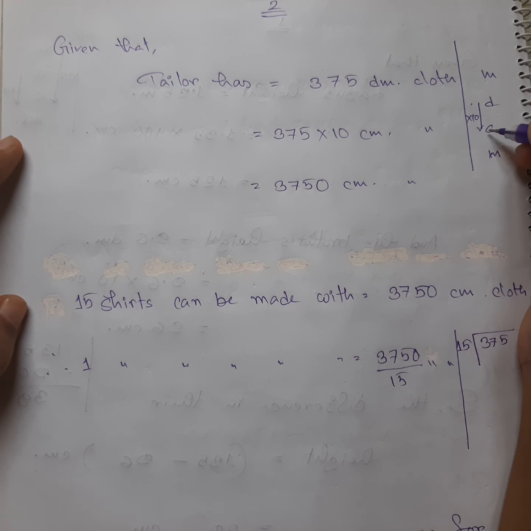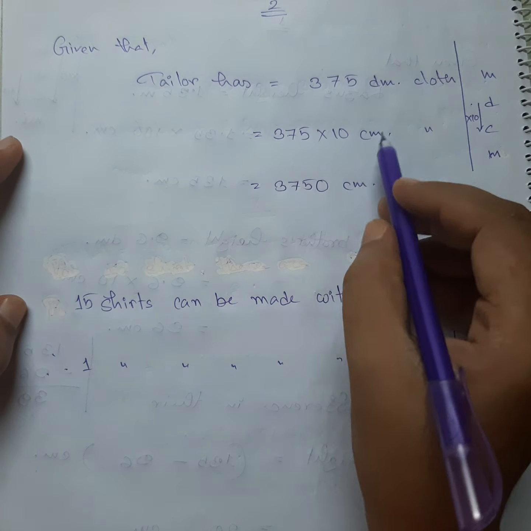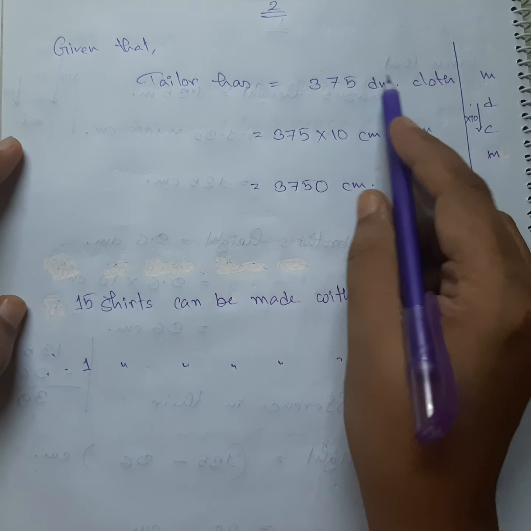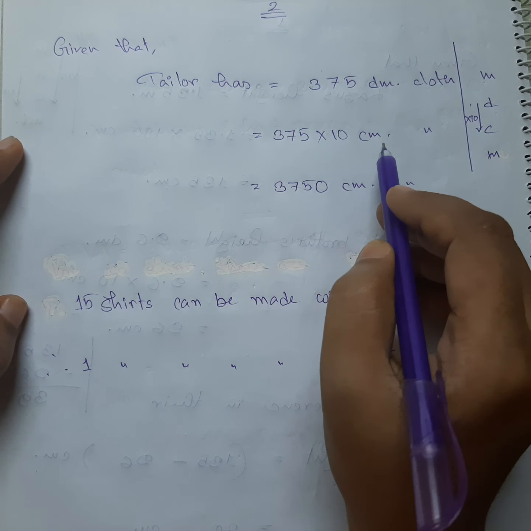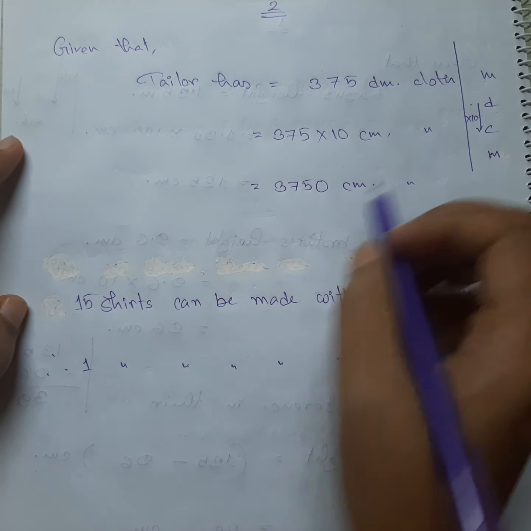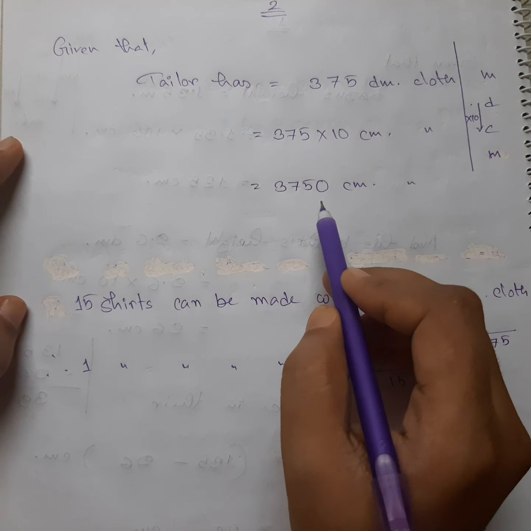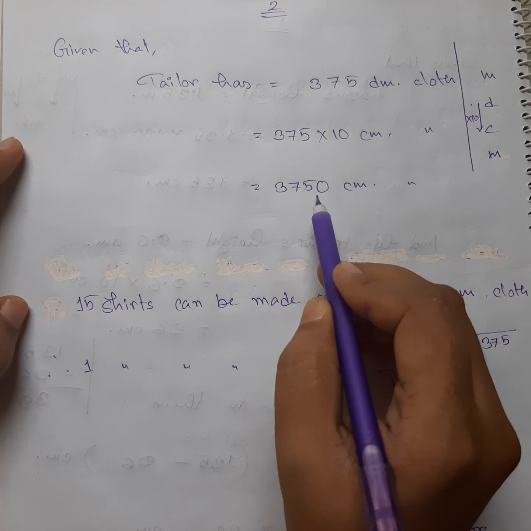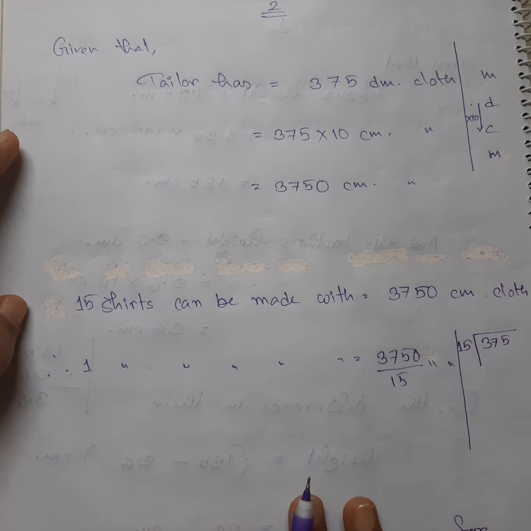A two-digit number, so we are supposed to multiply with 10. For this one I have written down 10 centimeter over here. Now after multiplying it, we got 3750 centimeter.